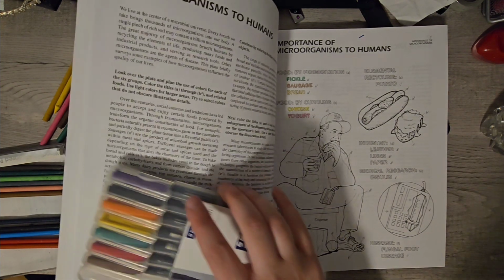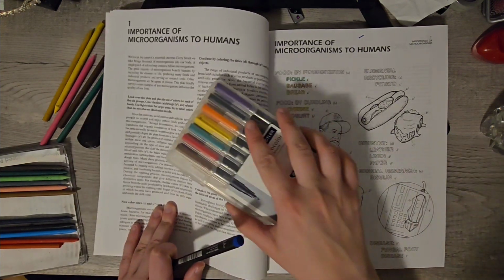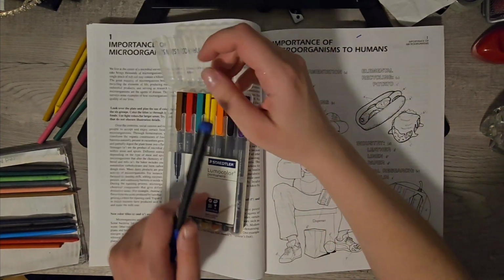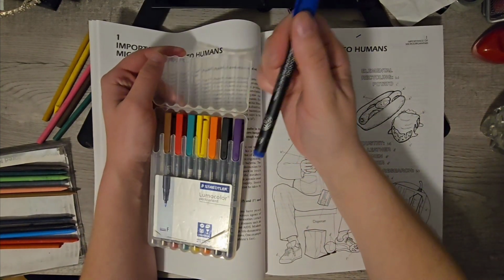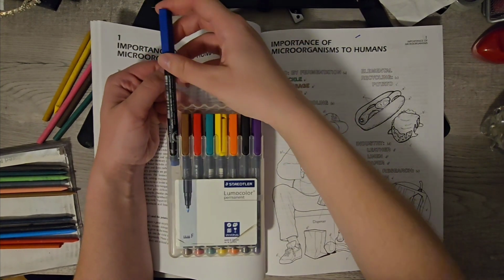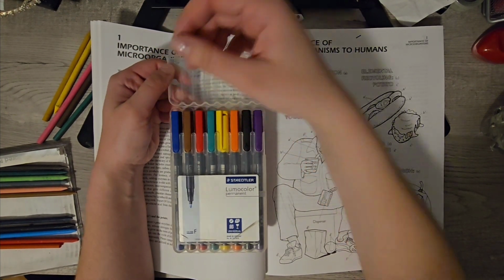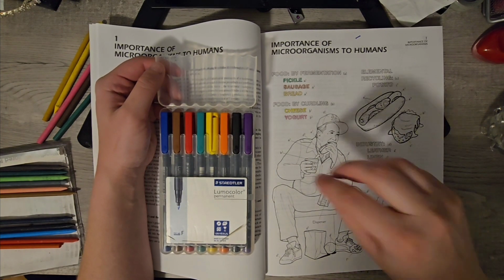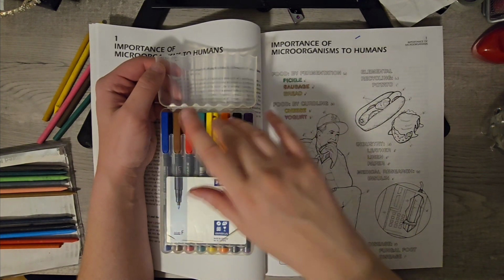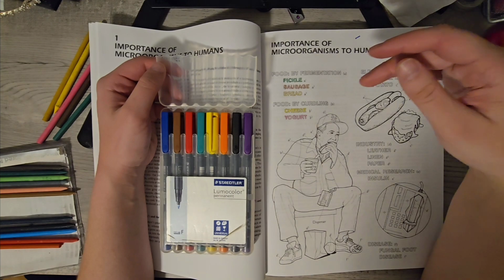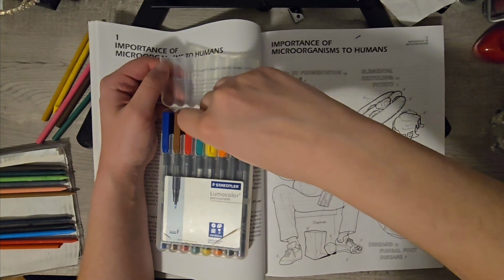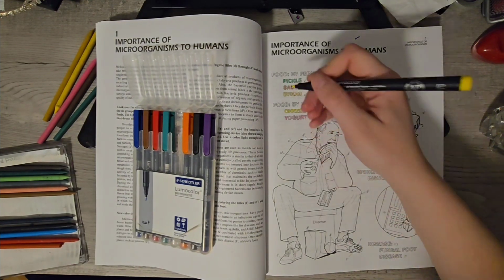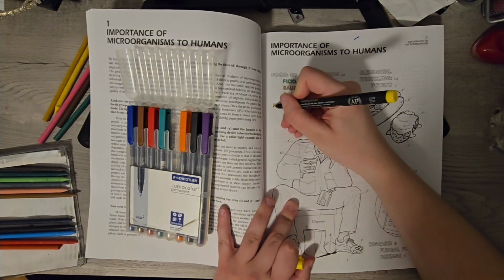Let's see, food by fermentation. Food by fermentation. Let's do yellow for food by curdling. Alright, let's see.